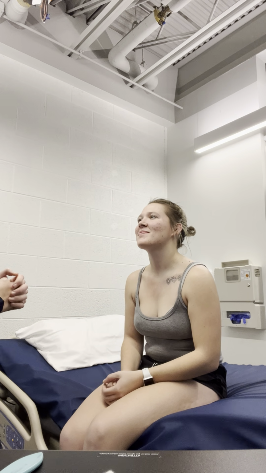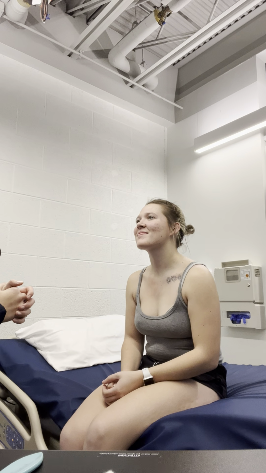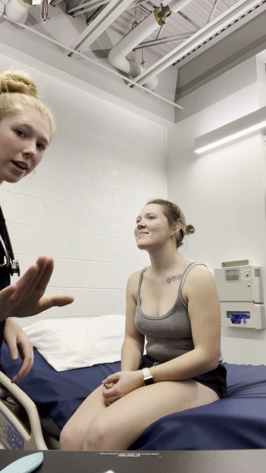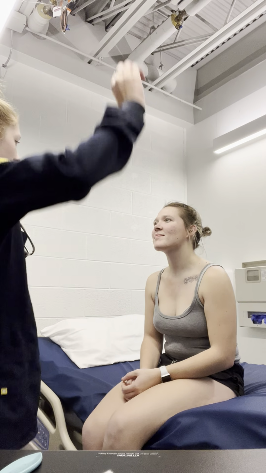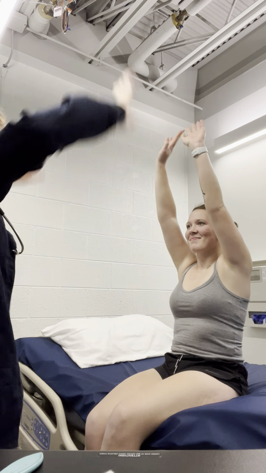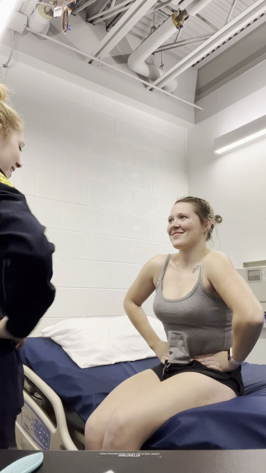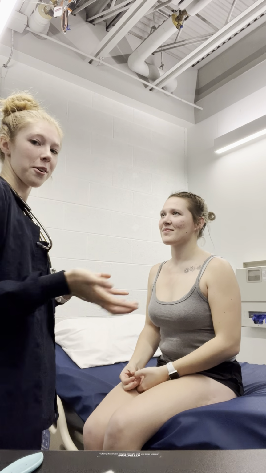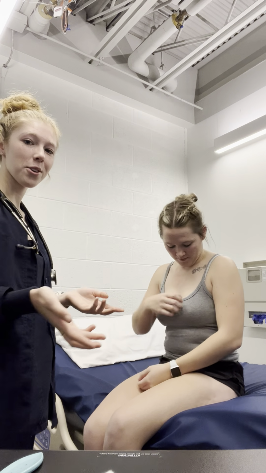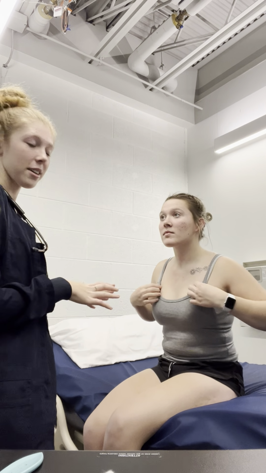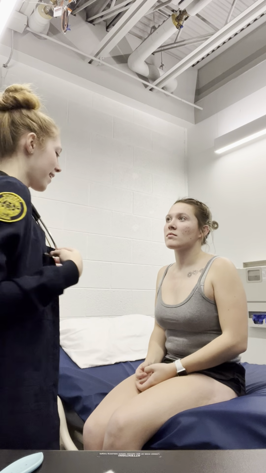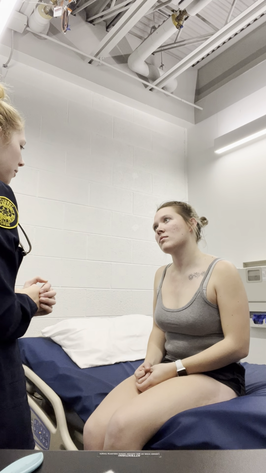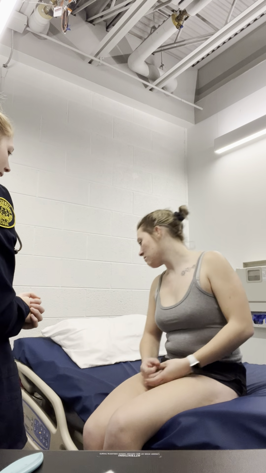And now we're going to do the breast maneuvers. I'm going to have you go like this, and like this, and squeezing, and then go like this, squeeze, push. Alright, so breasts rise symmetrically bilat, no retraction present, so a further breast exam is not necessary. We're going to have you lay on the bed.